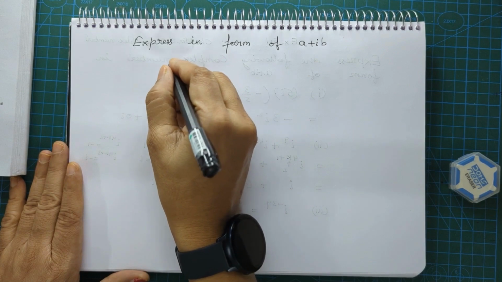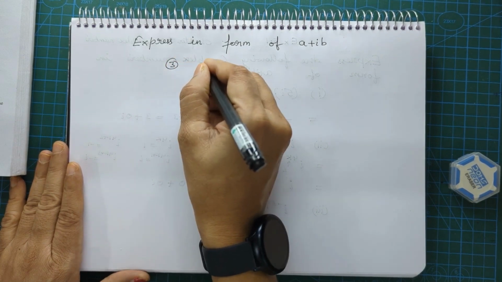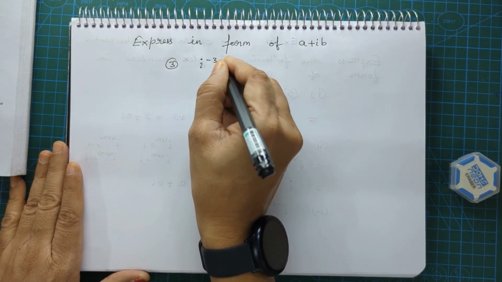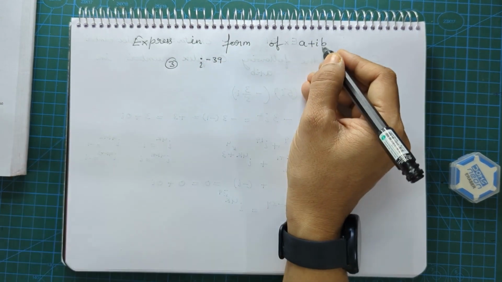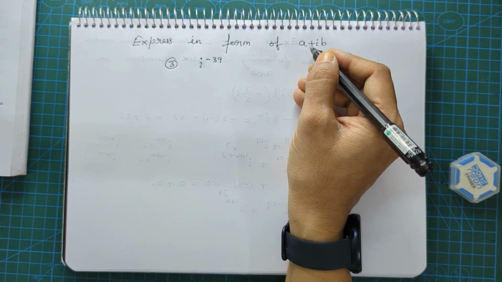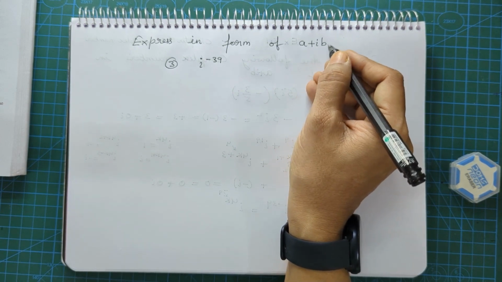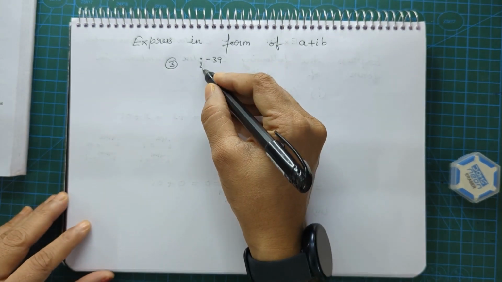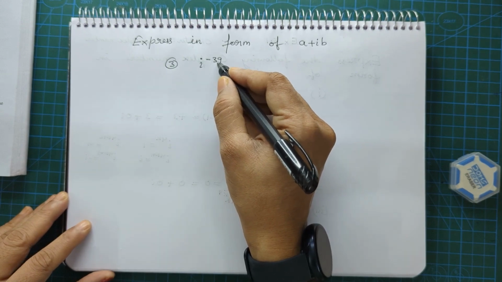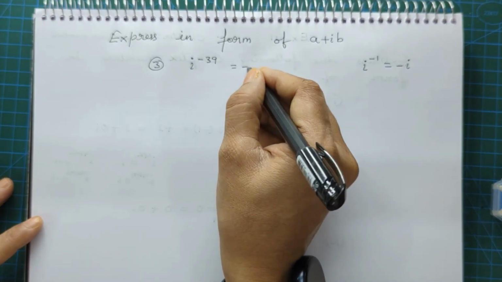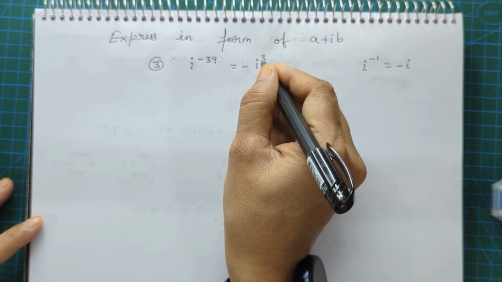Now the third bit, we have to express i to the power negative 39 in the form of a plus ib. The previous question's answer was 0, so 0 in the form of a plus ib is 0 plus 0i. In this case, i to the power negative 39 can be written as the negative of i to the power 39.